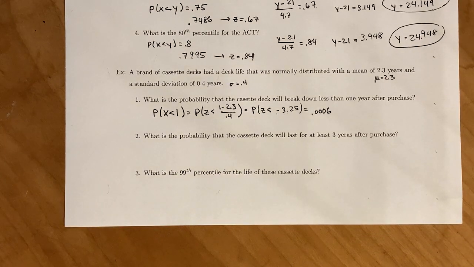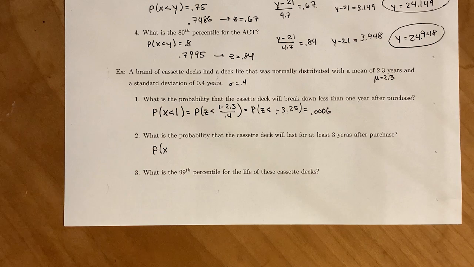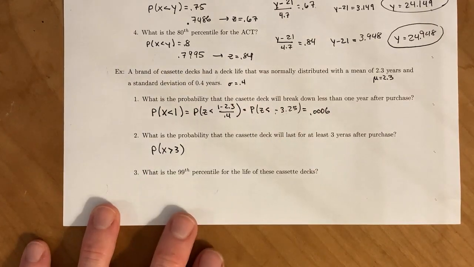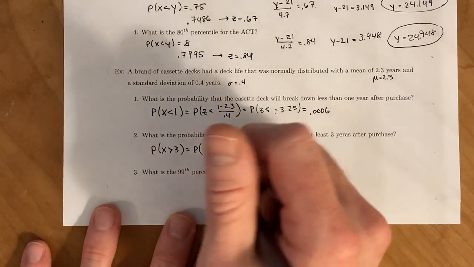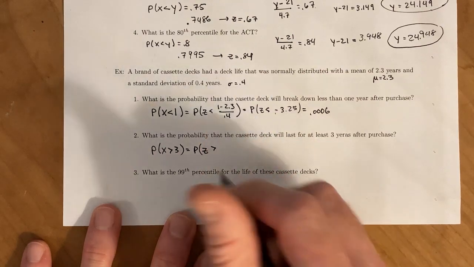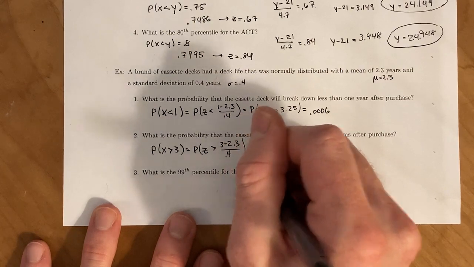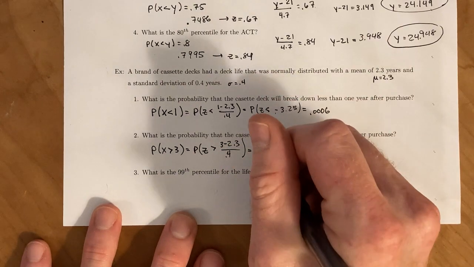Next, we want to figure out what is the probability that the cassette deck will last for at least 3 years after purchase. So again, we want the probability that x, which is again the random variable keeping track of how long you've had this tape deck, is greater than 3 years. First, we're going to take our x value, convert it to a z-score. So we have 3 minus 2.3 over 0.4, which gives us 1.75.